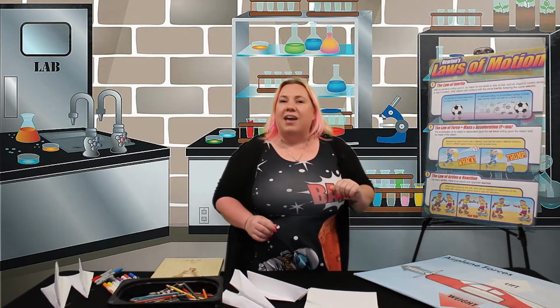Third law, action reaction. So that means for every action there's an equal and opposite reaction. We're actually going to be making some slingshots to use with our airplanes that will demonstrate that.